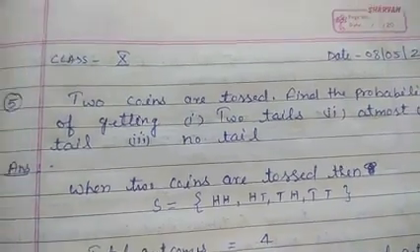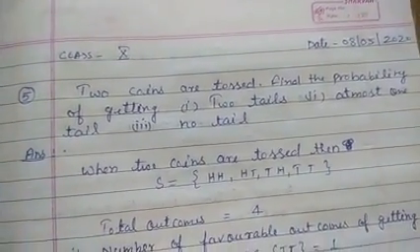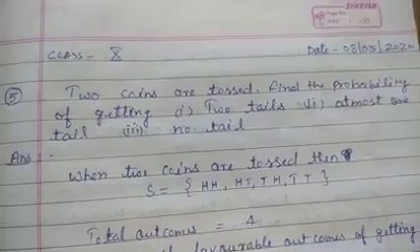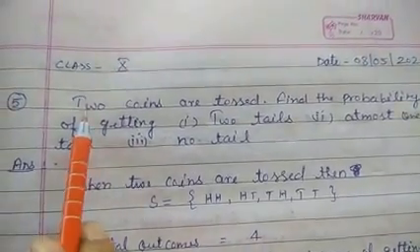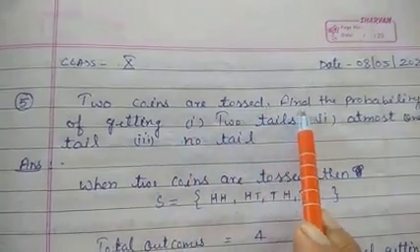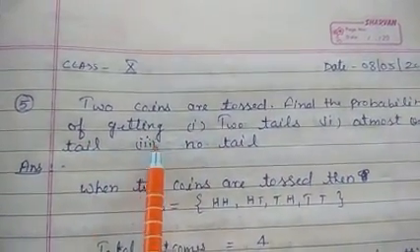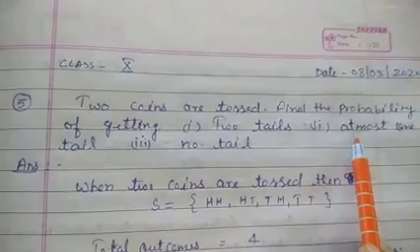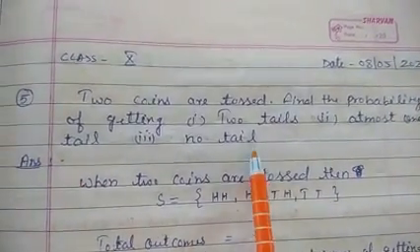Hello everyone. See the exercise 15.1. Here, see question number five. Two coins are tossed. Find the probability of getting two heads, at most one tail and no tail.